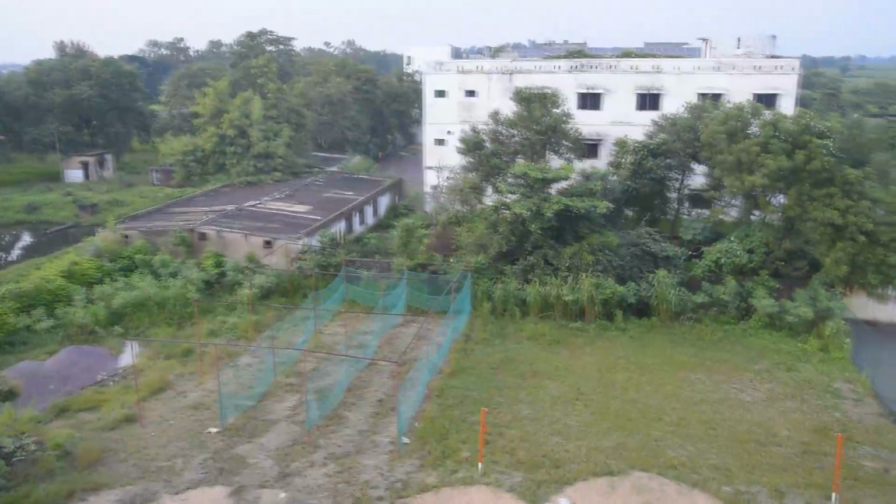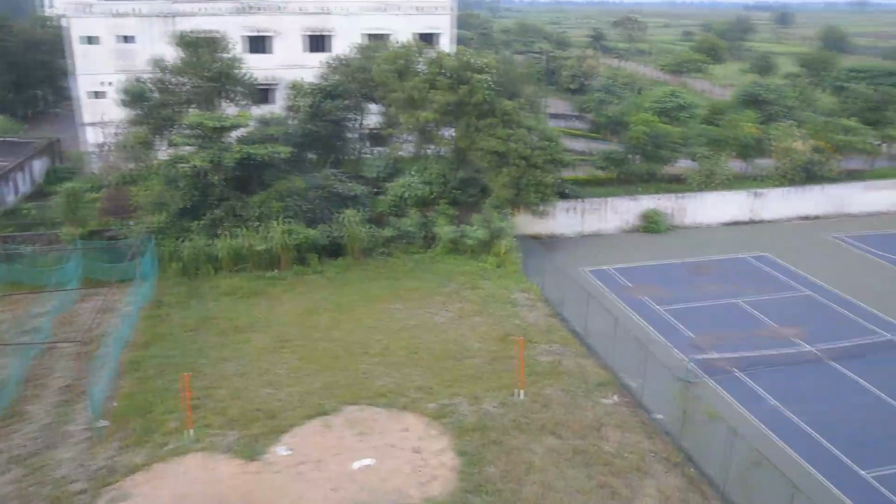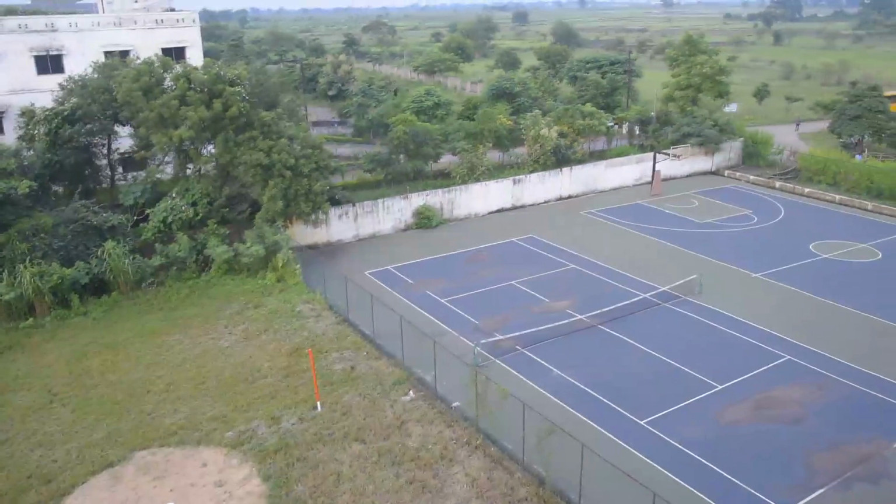This is the entire boundary wall of Columbia Global School, covering all the playgrounds.